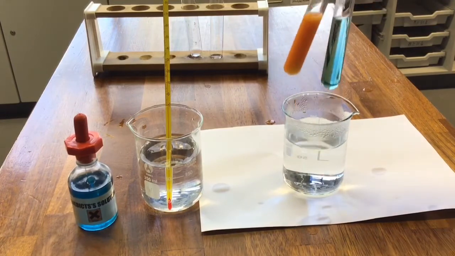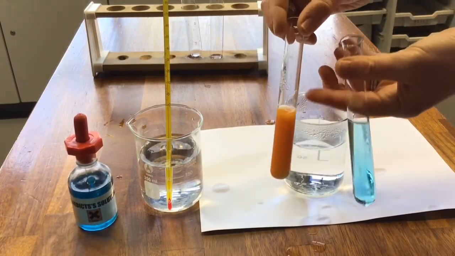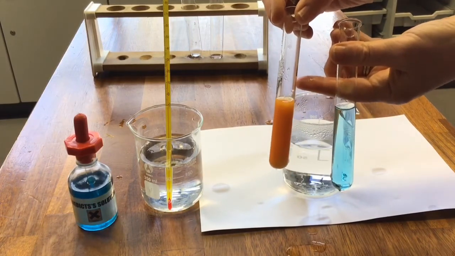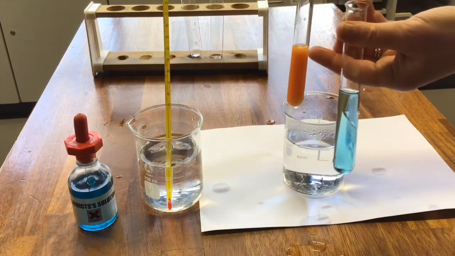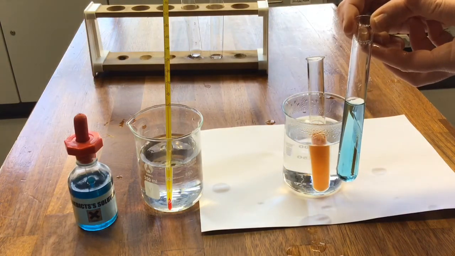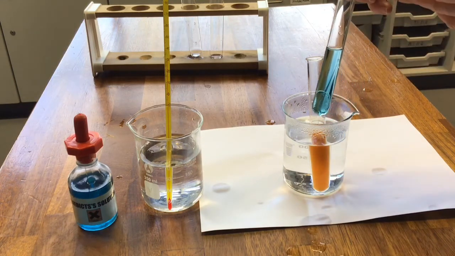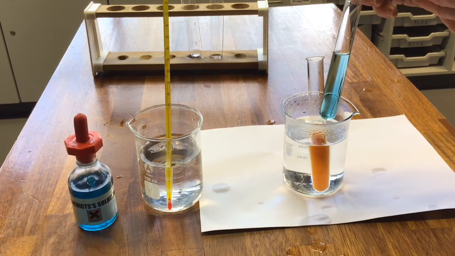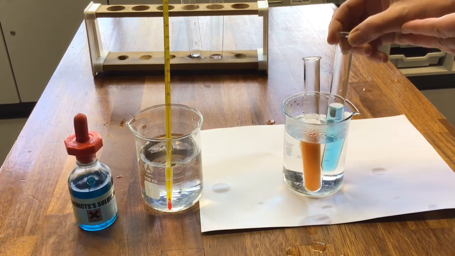So as the results, you can see with the normal saliva, the starch has been broken down to sugar. It has gone from blue to orange, dark orange, meaning that there's lots of sugar present. Whereas in the boiled saliva, it has stayed blue, meaning that the starch has not got broken down. And that is because boiling the saliva has destroyed the enzyme that would break down the starch, or we would say denatured the enzyme that breaks down the starch.